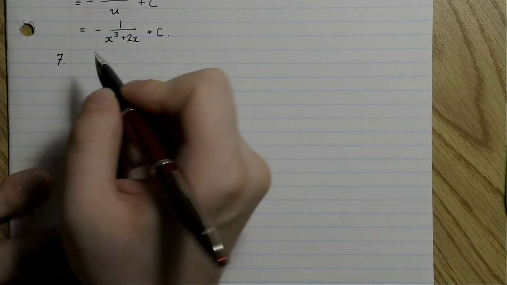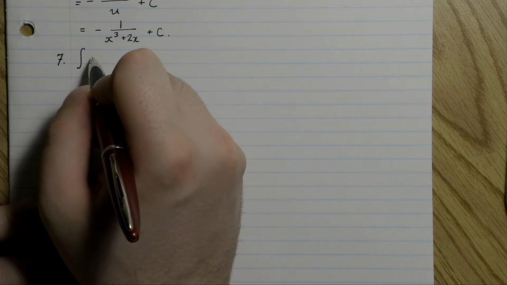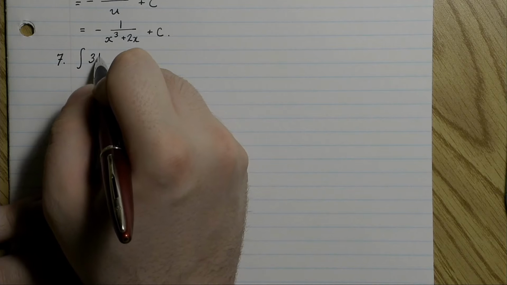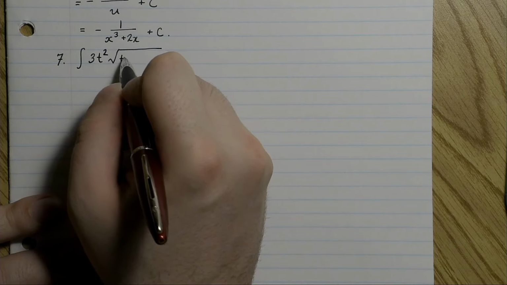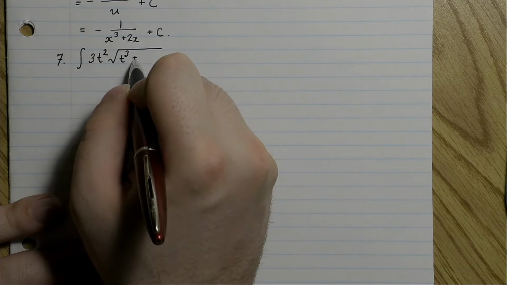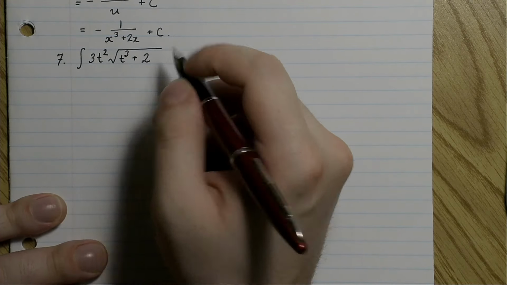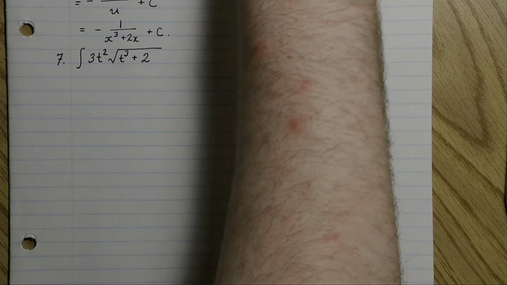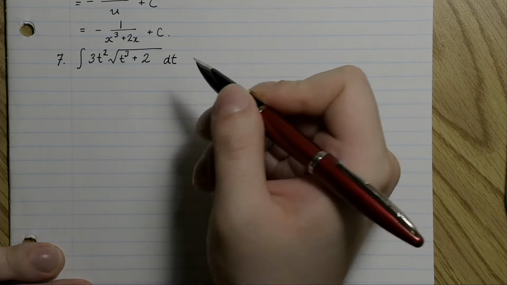All right, let's do number 7. So the integral of 3t squared times the square root of t cubed plus 2, dt. I'm just going to make sure that's right. Yep.